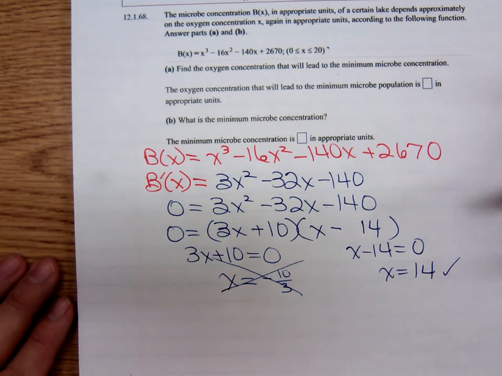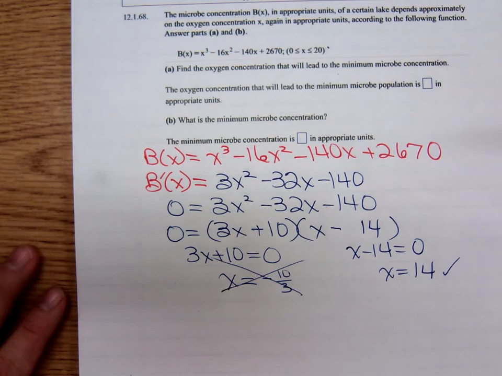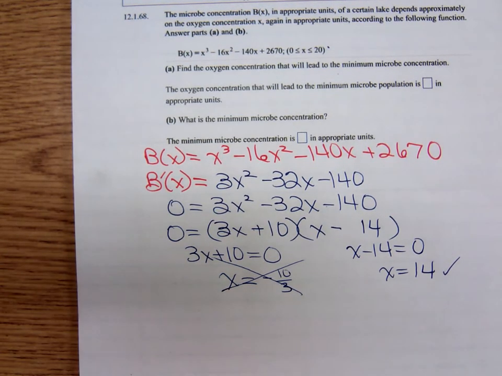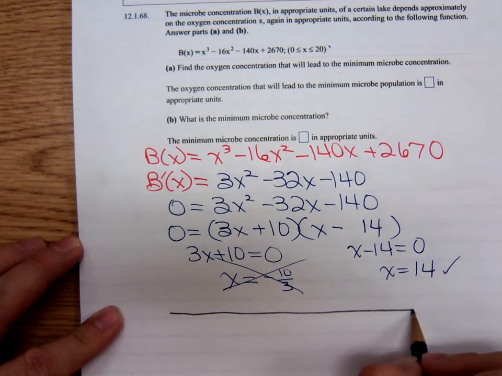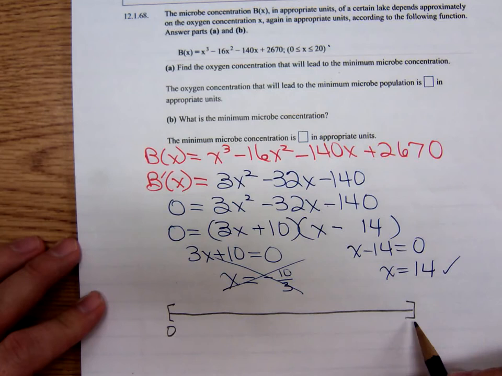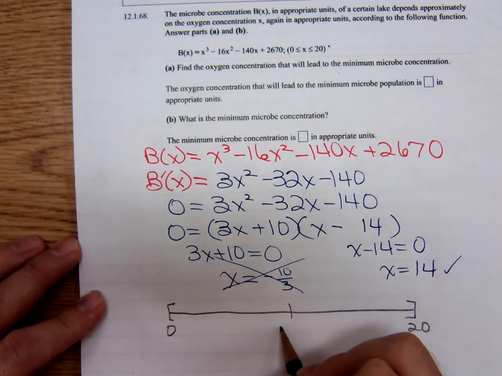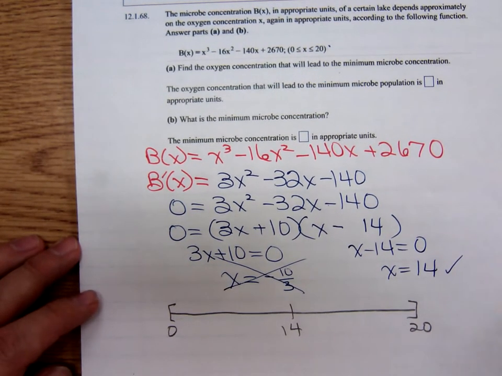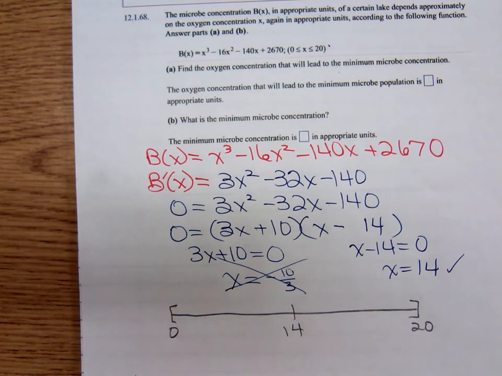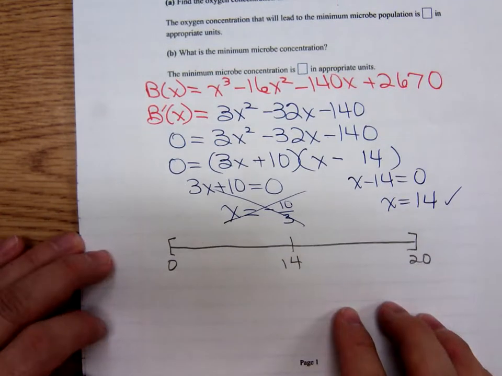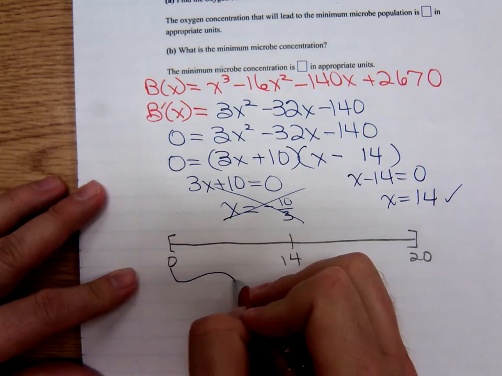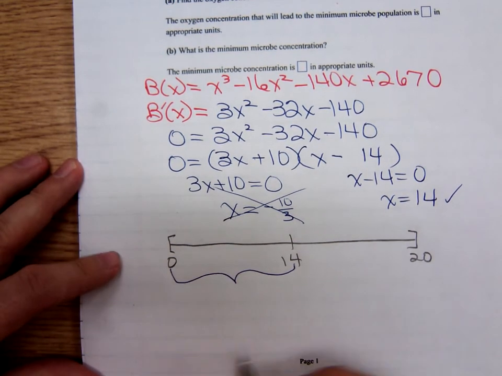Now what do we do? We only have one critical number. That's pretty nice. Now what do we do? Okay, so we draw our number line to test it. Realize we're looking from 0 to 20. And I'll put 14 right in the middle, even though it's not in the middle. I want to have room to write on either side of 14. I could test 0. 0 is included. I'm going to test 0.